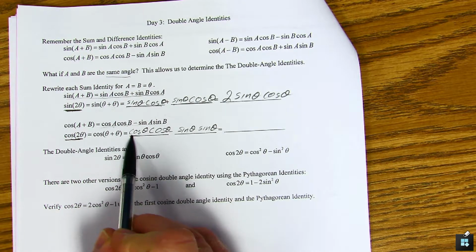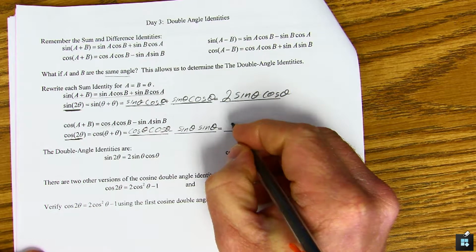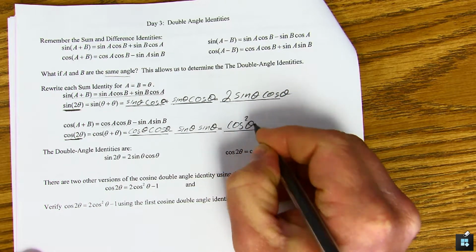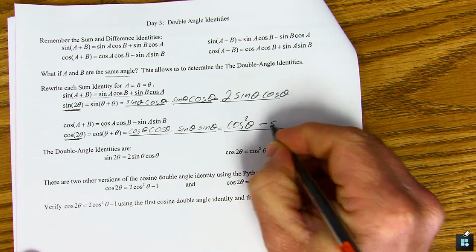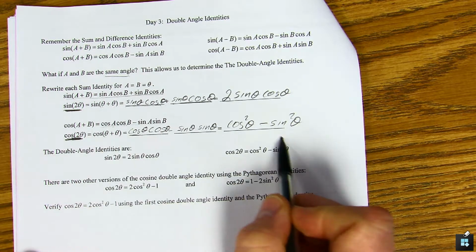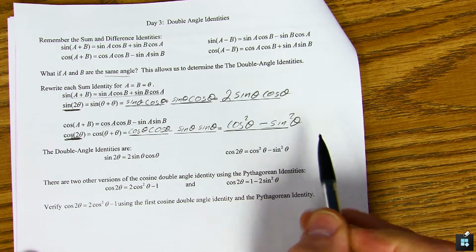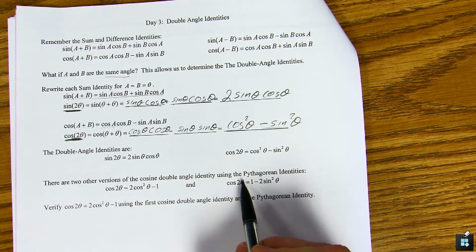Okay, we saw this at the very beginning of this unit. Cosine theta times cosine theta, we call that cosine squared theta, minus sine theta times sine theta, which is sine squared theta, and that right there is the double angle identity for cosine. Cosine of 2 theta equals cosine squared theta minus sine squared theta.